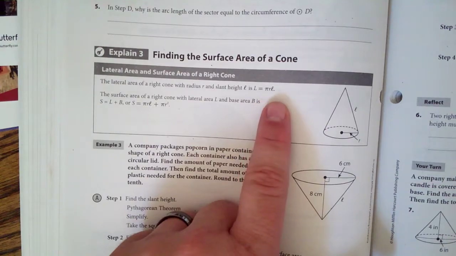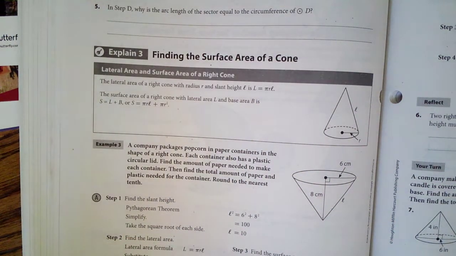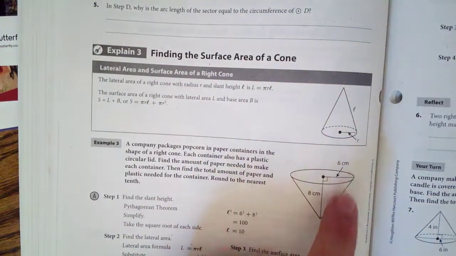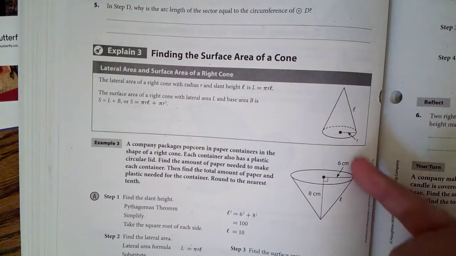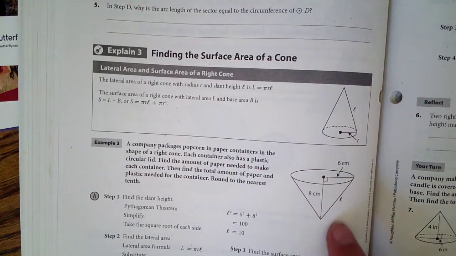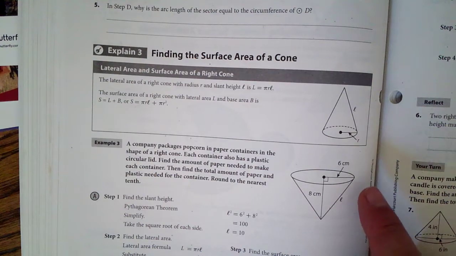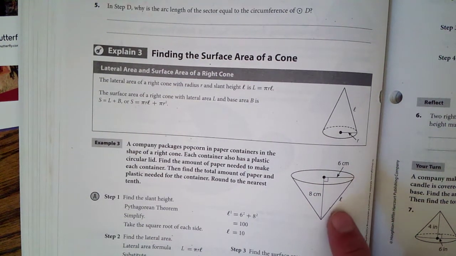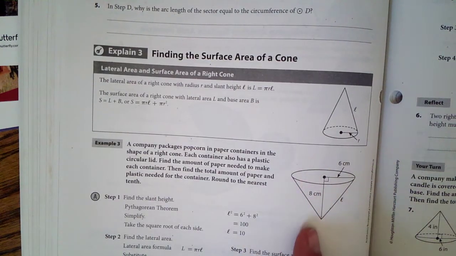Pi times the radius times the slant height. Okay? So pi, radius you're given, you just need the slant height. So how long the outside of the triangle is. Not the height, but the outside. So that hypotenuse. So a lot of times in this, again, you're going to be making that triangle using the Pythagorean theorem. But on this one, you want the hypotenuse. That's the important part, not the height.